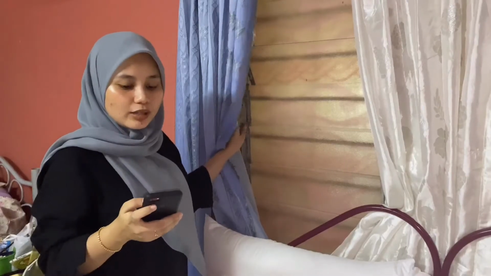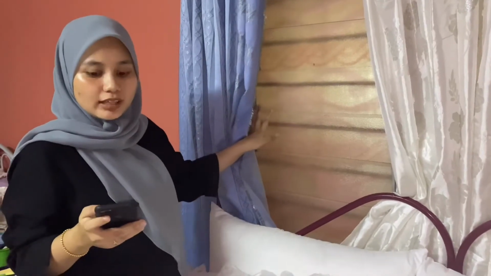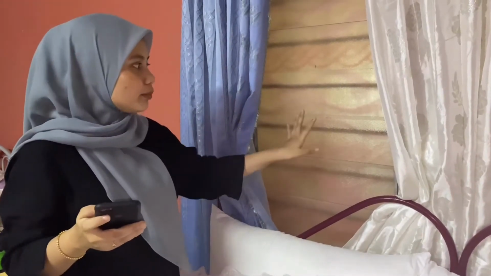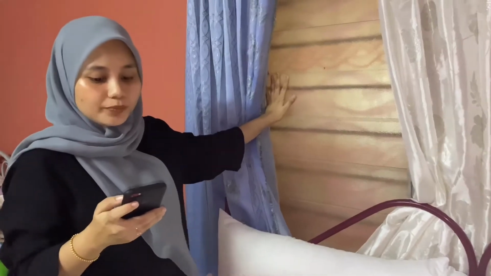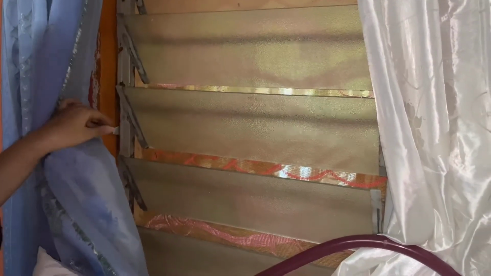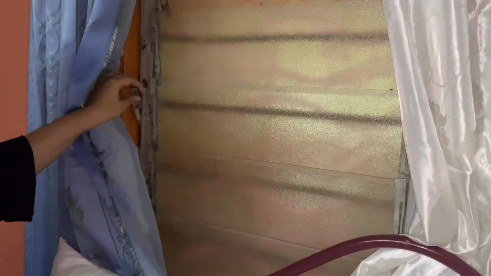Okay, now go ahead and look at the windows in the room. Make sure that there is no broken glass in the window, no damage on the window, and make sure the steel is not rusty, the window does not leak, and it can open and close easily.